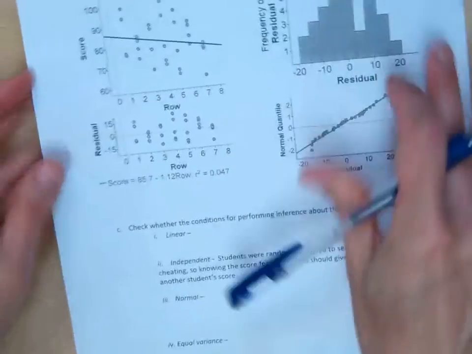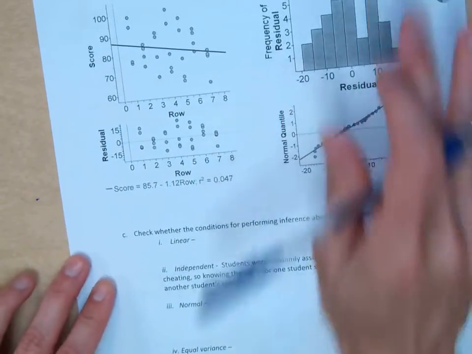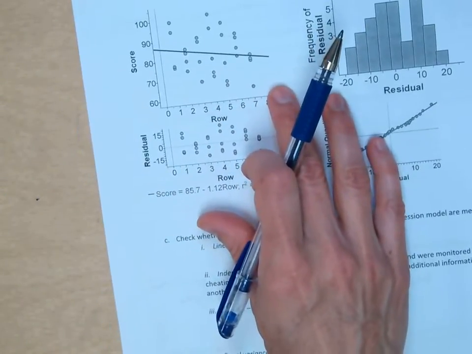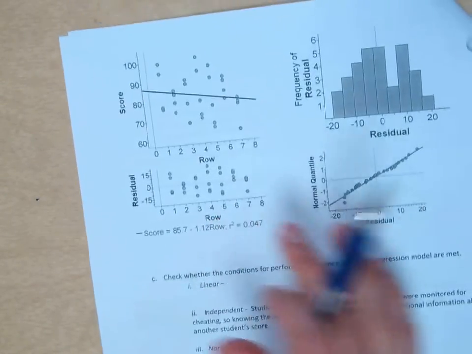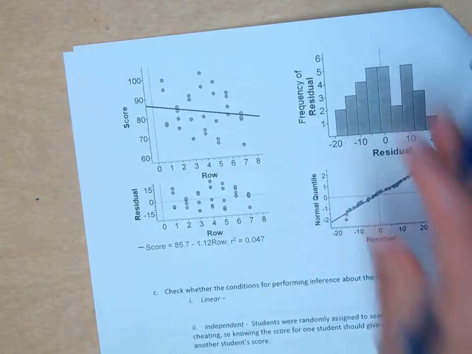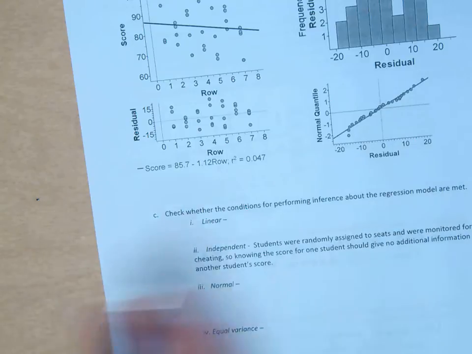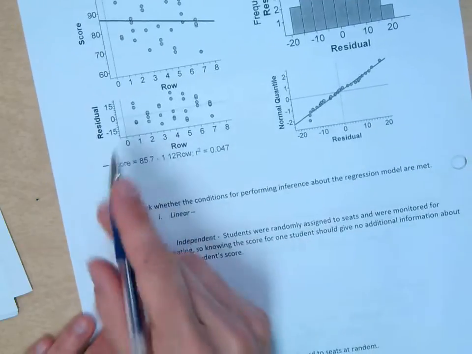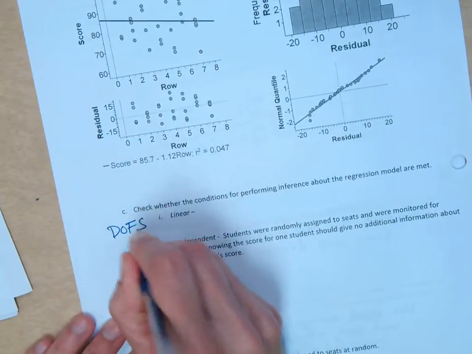Next, this is our scatter plot again, just repeated from the other side. These are our residuals, a histogram of the residuals, and a normal probability plot. We're going to check the 5 conditions that are in your notes. For linear, remember DOFs, like you doff your hat?